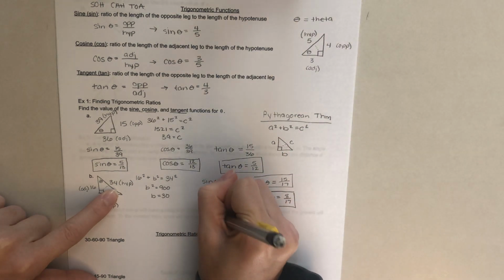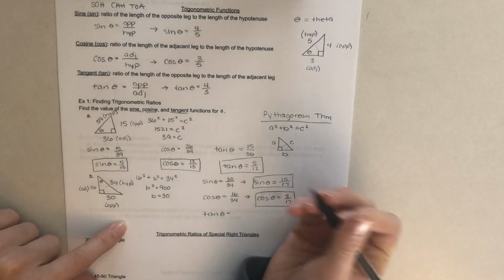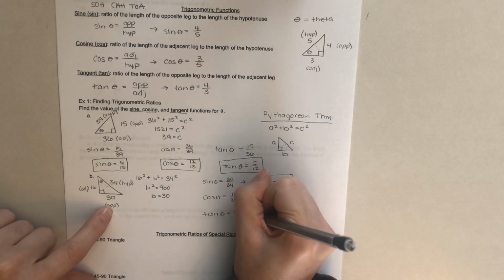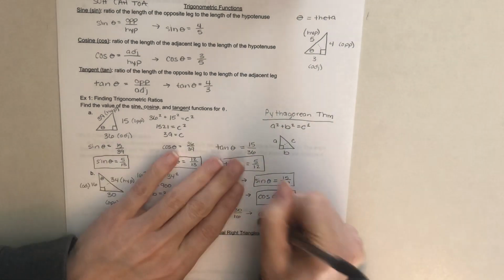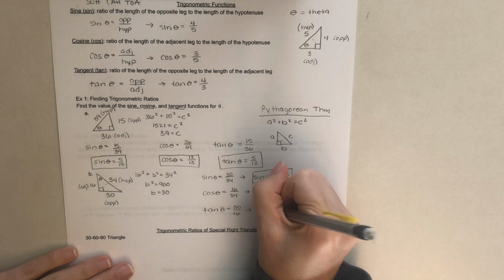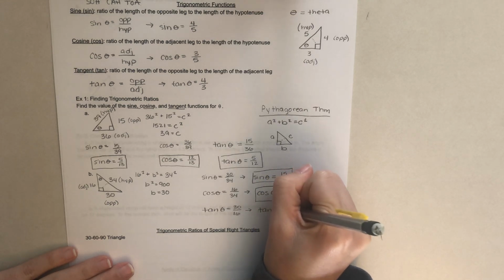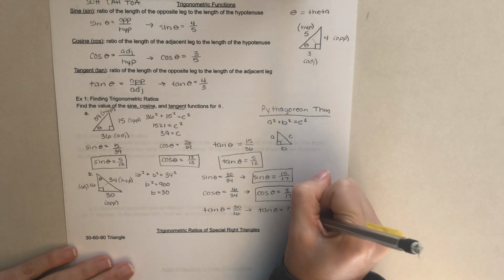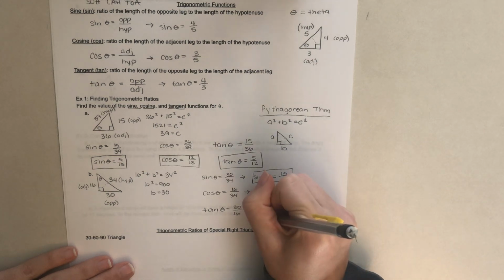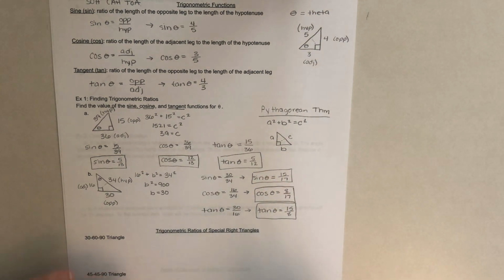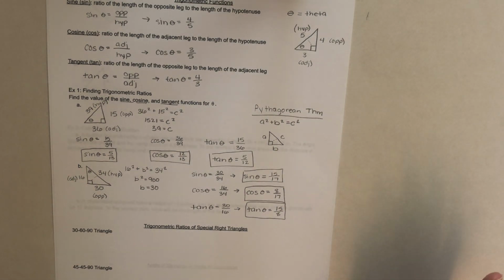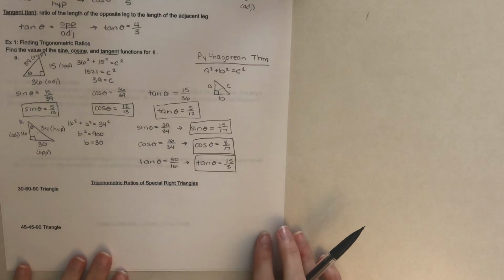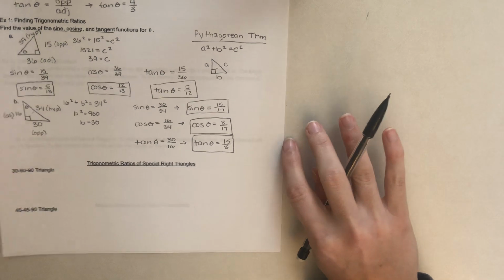And then tangent theta is opposite, so 30 over adjacent, which is 16. And then that does simplify to 15 over 8. Okay. So hopefully, I believe that is all reviewed, but I'm not 100% positive. Next thing we're going to start talking about is our kind of special right triangles.